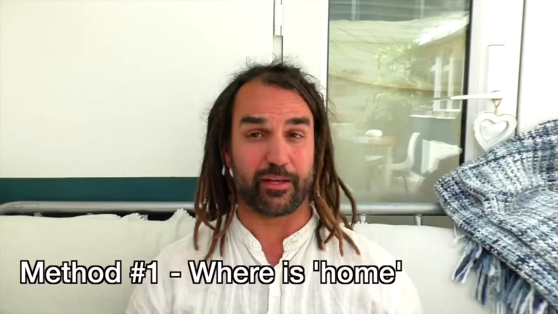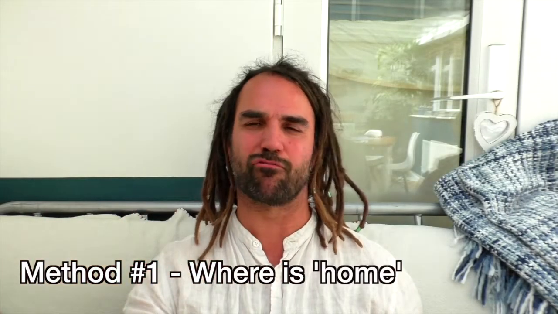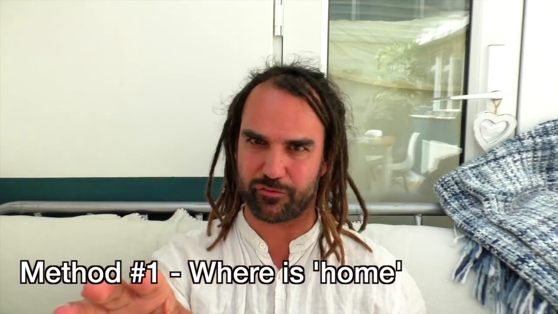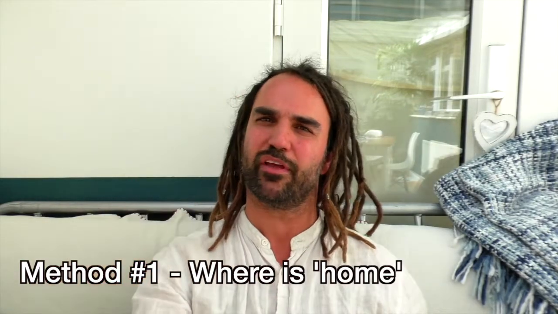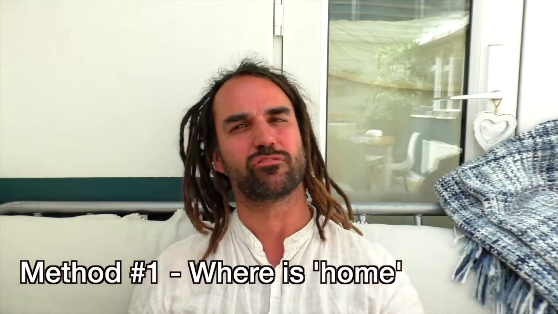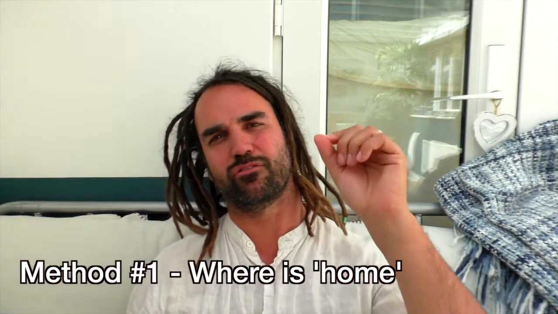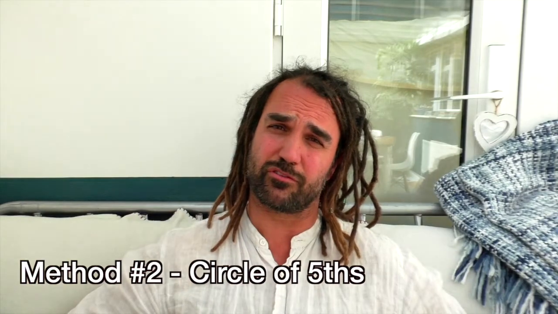Home, E. Now hopefully, again, if you work it out wrongly, your ears will tell you there's something funny going on there. But if they don't, or if you want to be 100% certain, you need to go to the circle of fifths. This, ladies and gentlemen, is the circle of fifths.